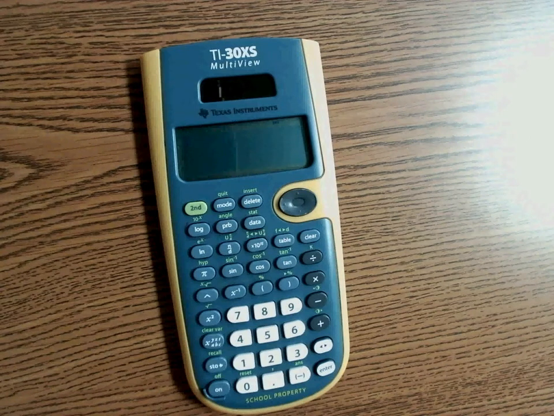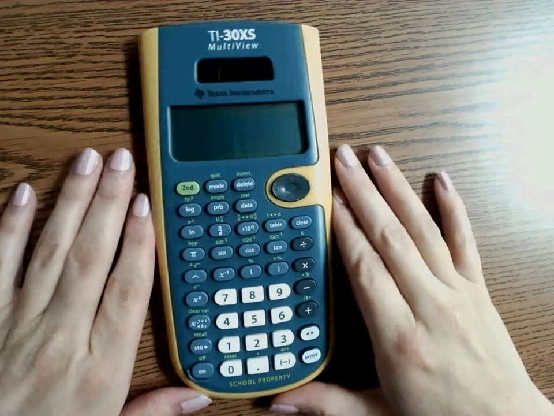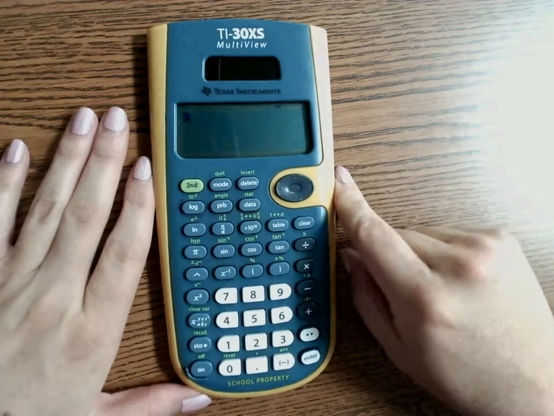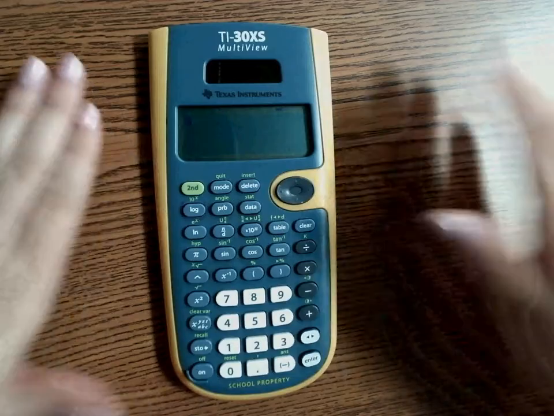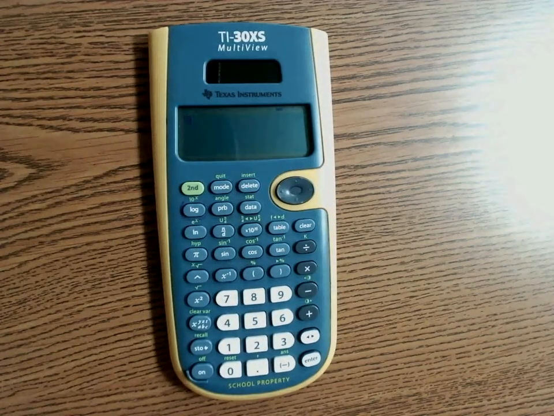Hey guys, today we're going to be going over a quick video on how to utilize your TI-30XS. This is the calculator that we've requested that you go ahead and purchase so that you have one at home. We do have our yellow versions of them here at school that you'll be able to utilize, but if you want to do any of your homework at home, you're going to need to make sure you've got this calculator.